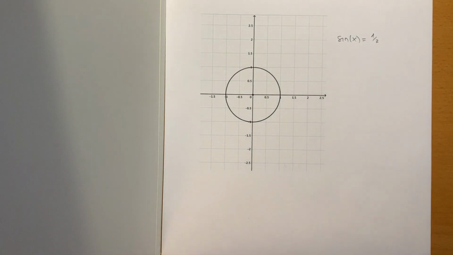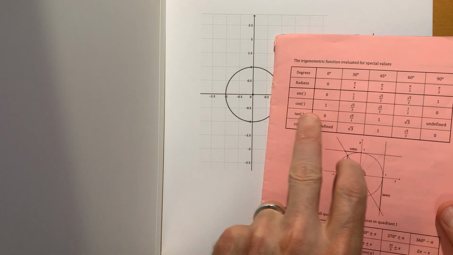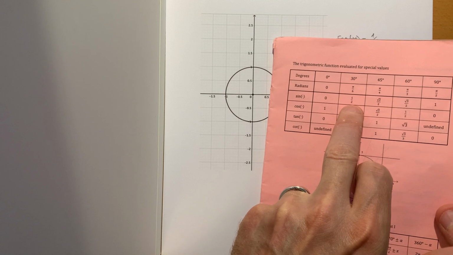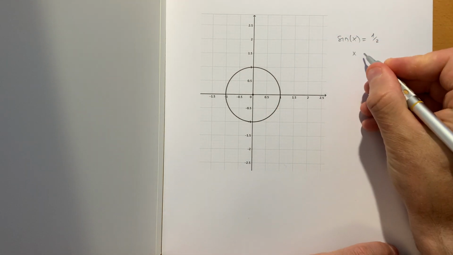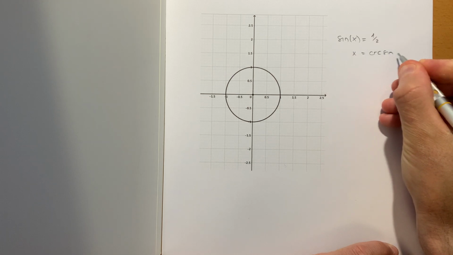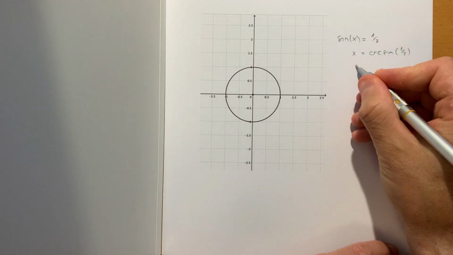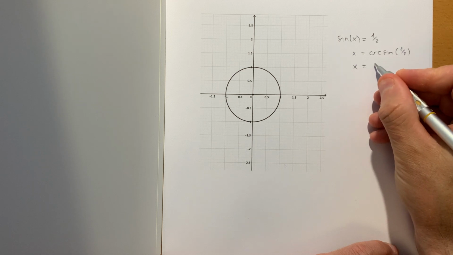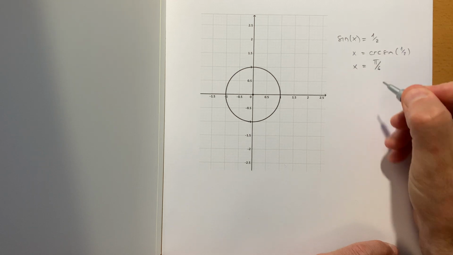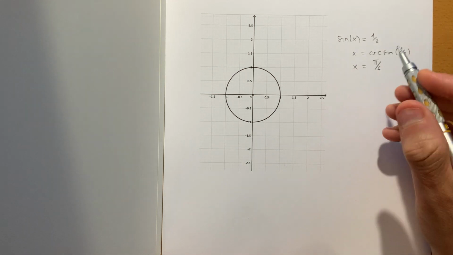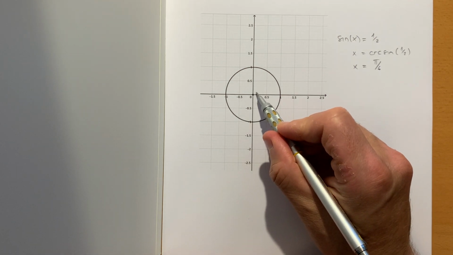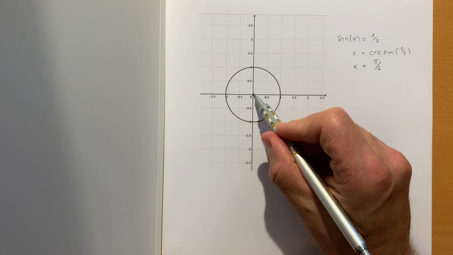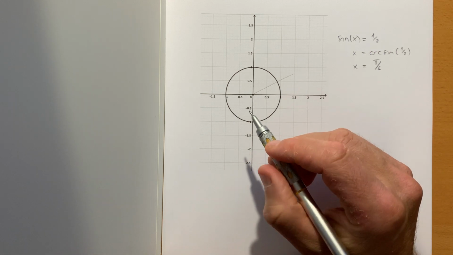But this is a value we know, 1/2. Okay, now look, sine 1/2, that means pi over 6 or 30 degrees. So x is arc sine of 1/2. This is something you should know by heart. So it's pi over 6, which corresponds to 30 degrees. I'm just drawing this into my unit circle with 30 degrees more or less.